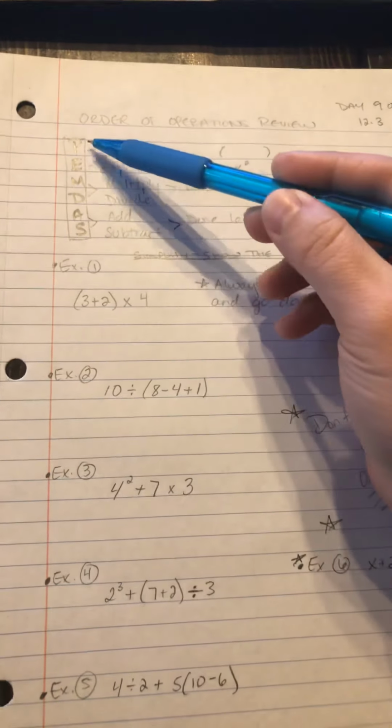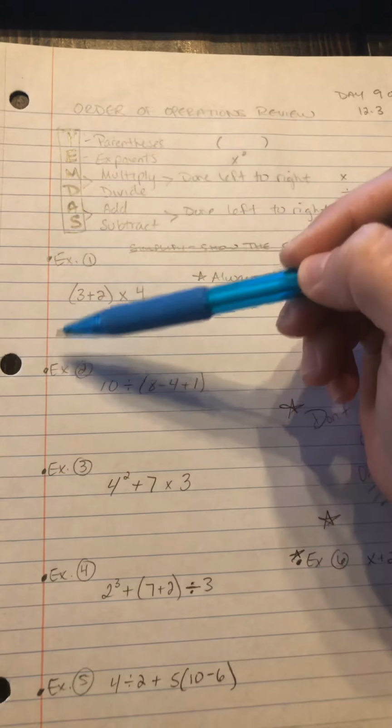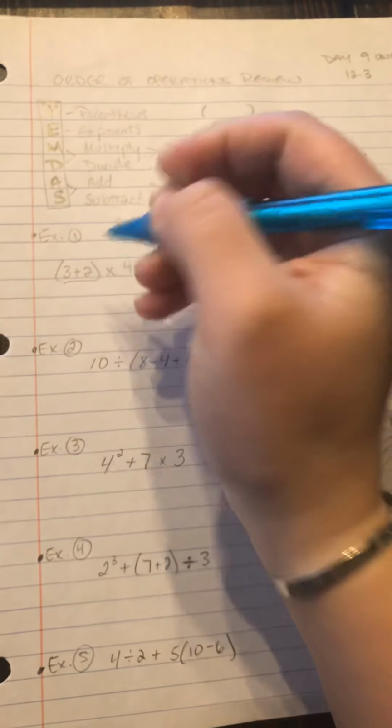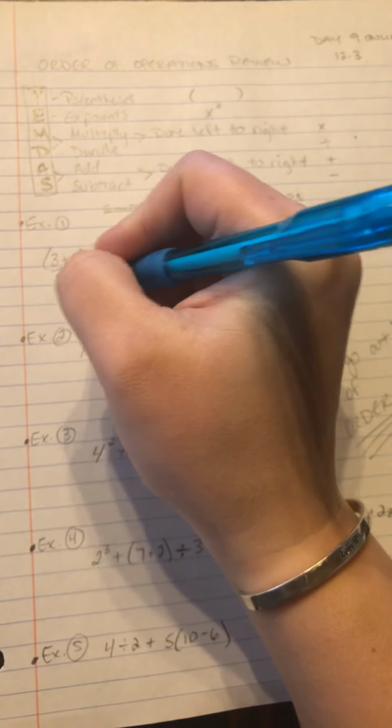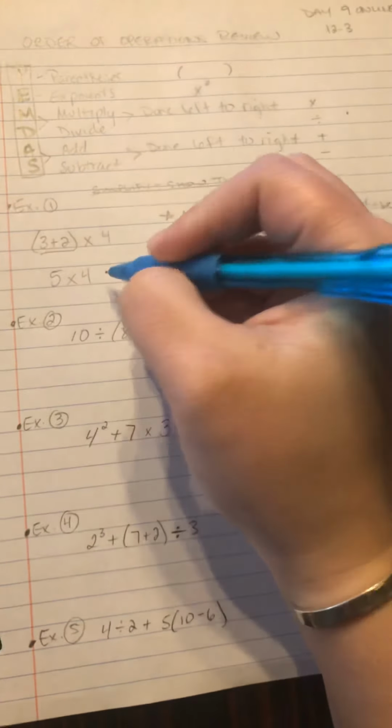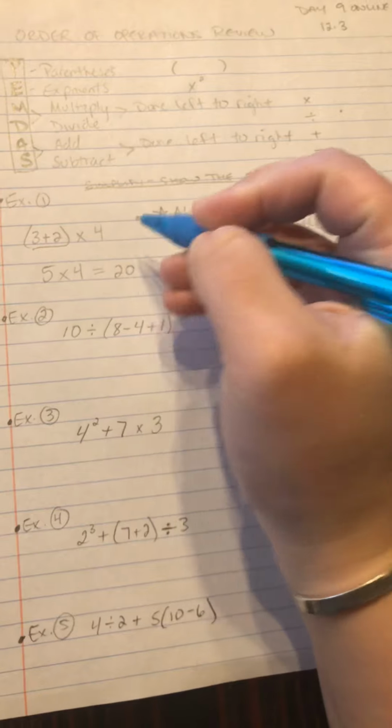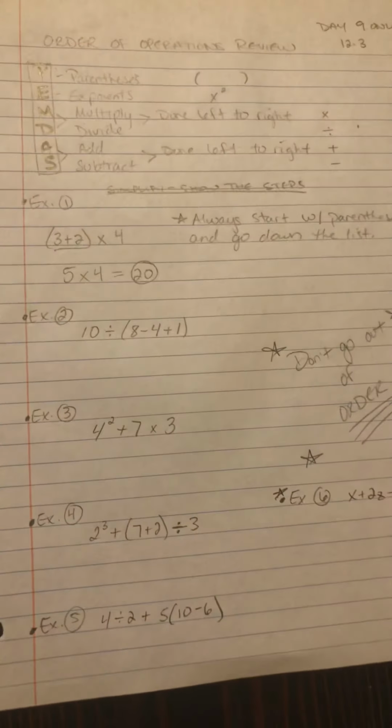So in here, example 1, always start up here and you work your way down. So do we have parentheses? We do. So we're going to do that first. 3 plus 2 is 5 times 4. It's the only thing left. Our answer here is 20.